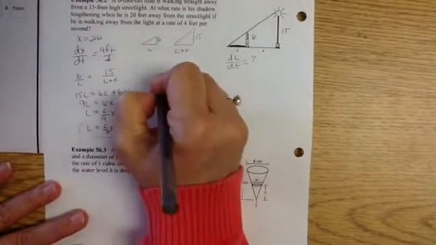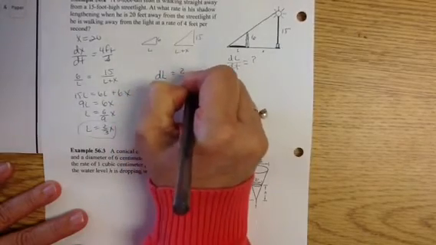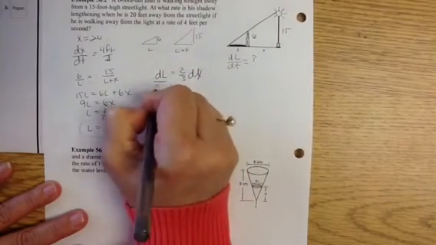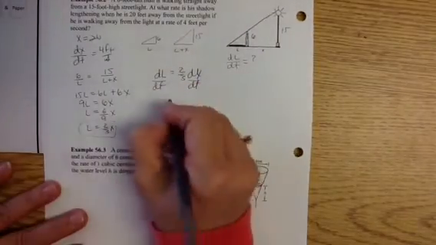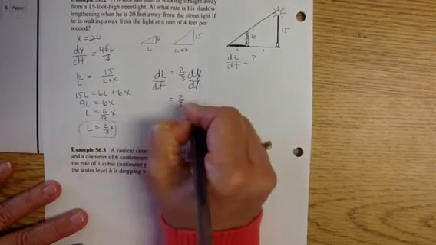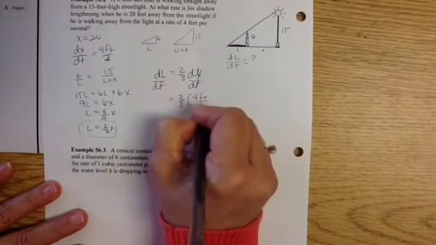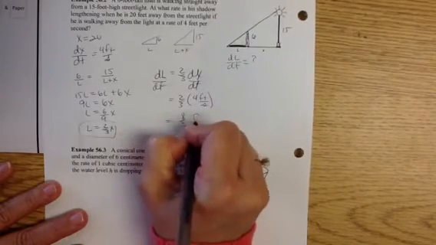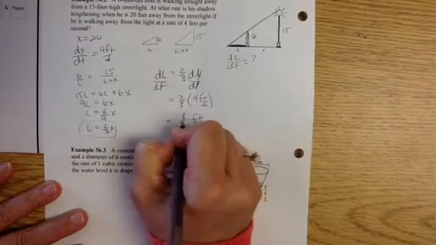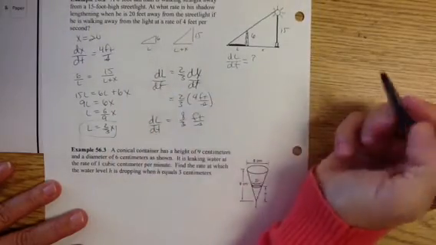That is our related equation. Now we're going to take derivatives. dL is 2/3 dx. We divide everything by dt. And this is what we're looking for. So now we have 2/3. He moves at a rate of 4 feet per second. And we end up with 8/3 feet per second is how fast his shadow is lengthening when he is 20 feet away.